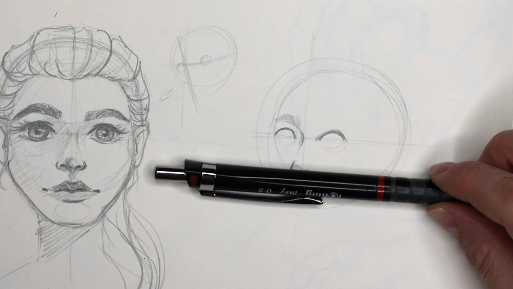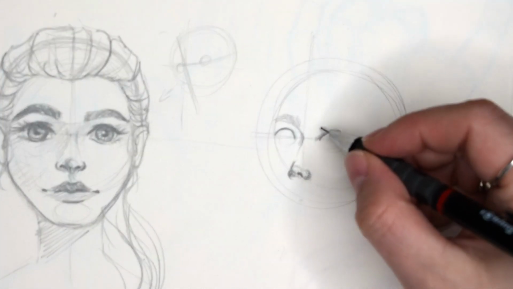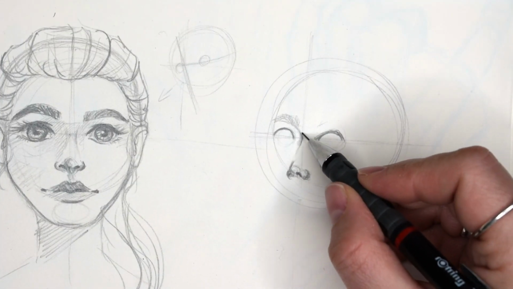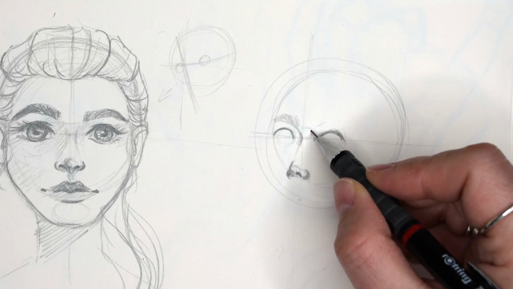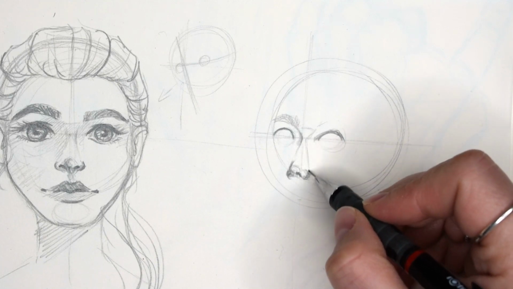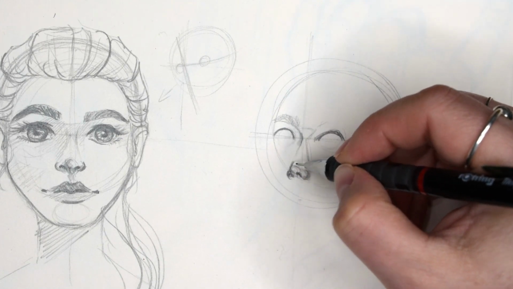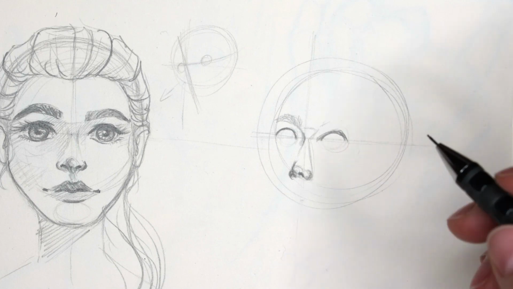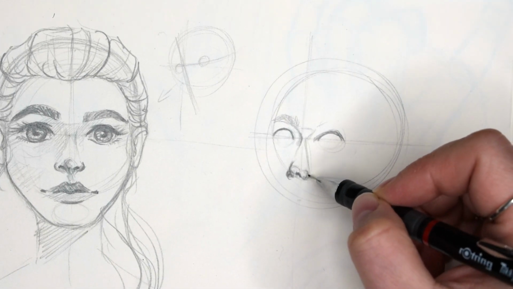And as always, if you're not sure, then you take this guide here. Yeah, the nose turned out a bit small, but there are also people with small noses.